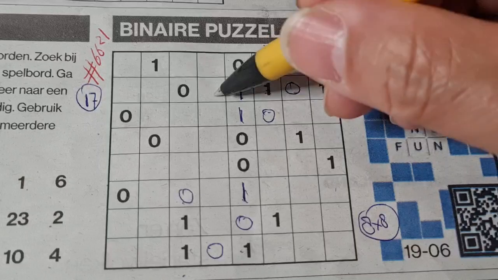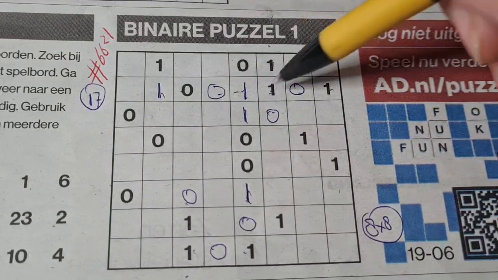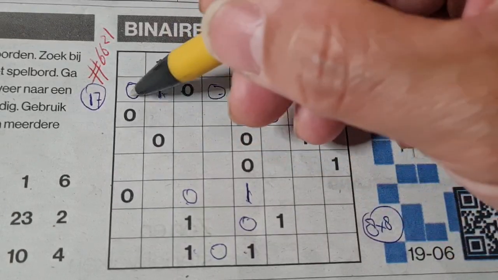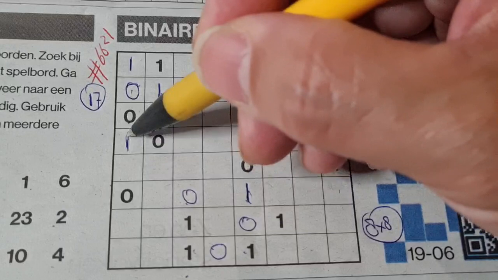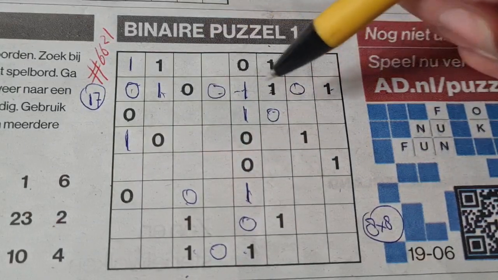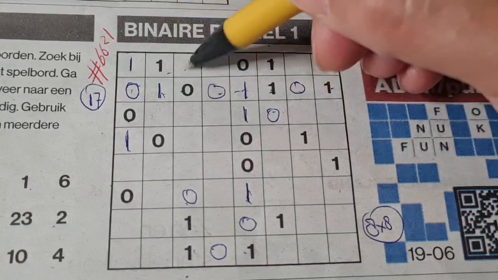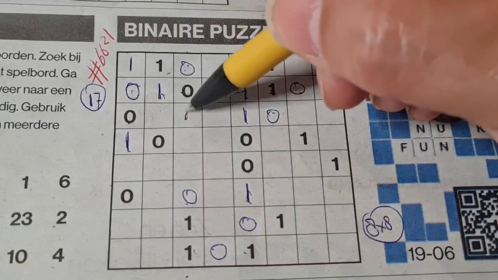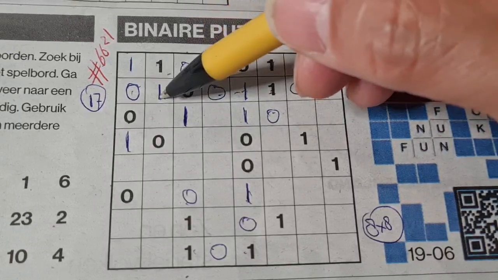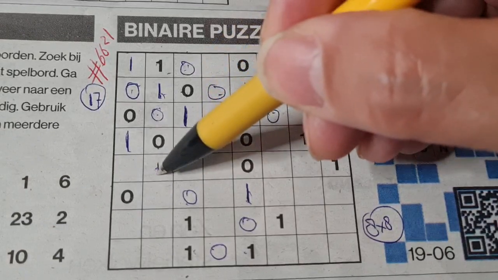Double one here no, there no. Double O here one, there one. 4 ones we have here, so the rest are O's. Double O here one, there one. Double one here no, there no. Double O here one, there one. Double one here no, there no. Double O here one, there one.